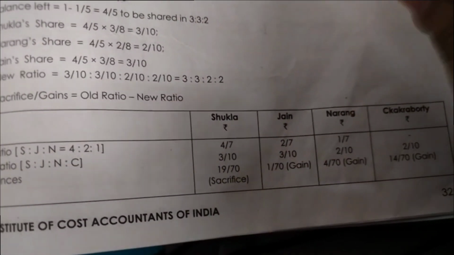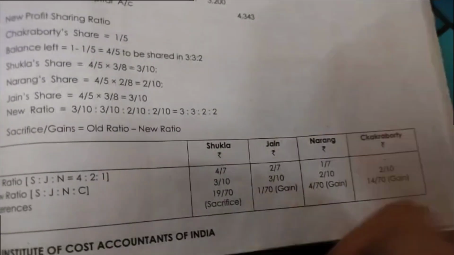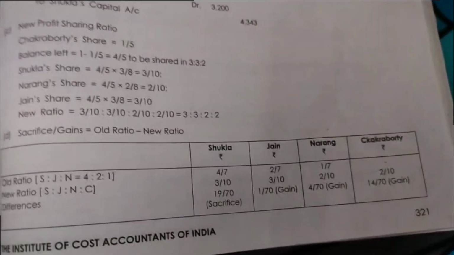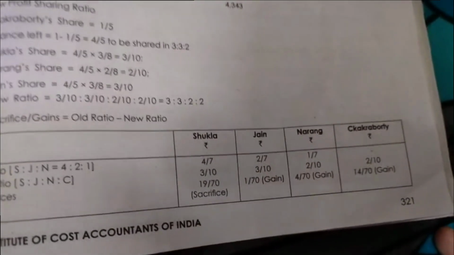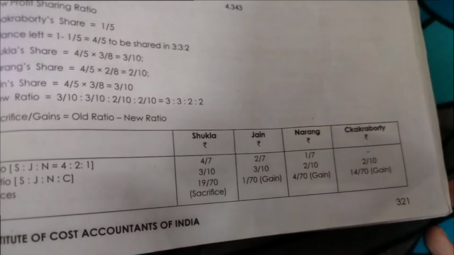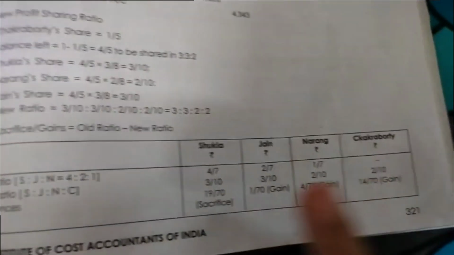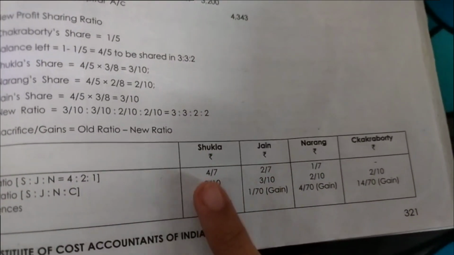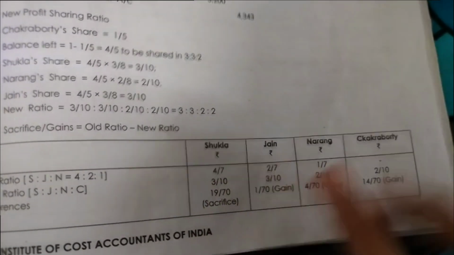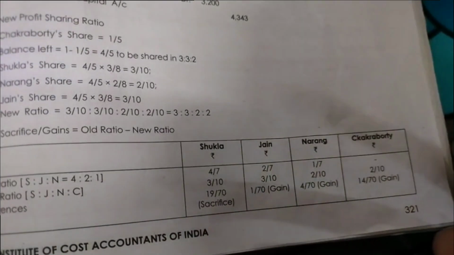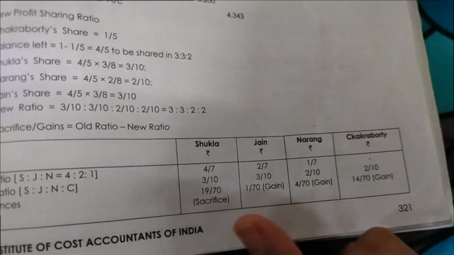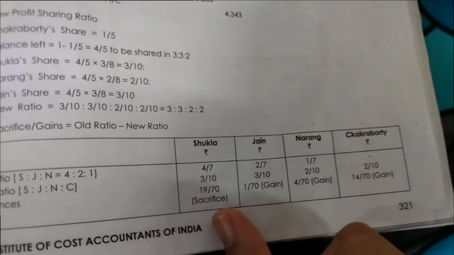So what is the concept that I have already taught you? That is, a new partner is coming. C is being admitted to the partnership firm as a new partner, so C would bring a portion of goodwill premium. Fine. But in this question, only S has the sacrifice. So that means the existing partners J and N also have to bring a particular portion of goodwill premium to S, because S alone sacrificed, right?